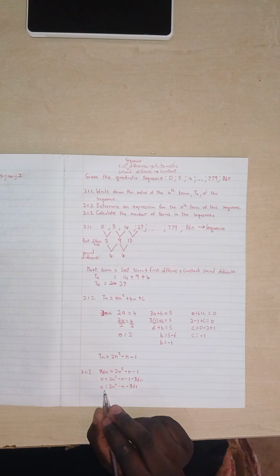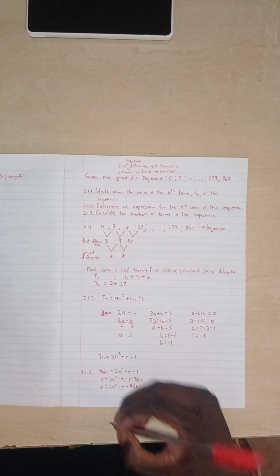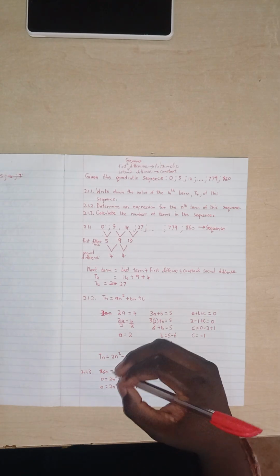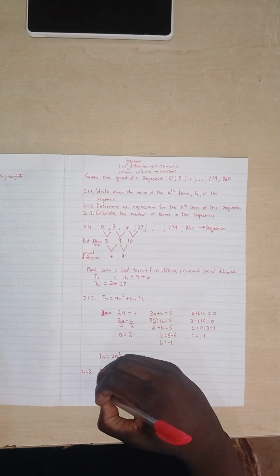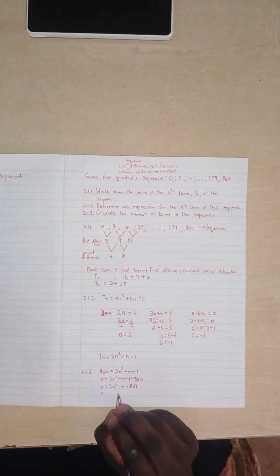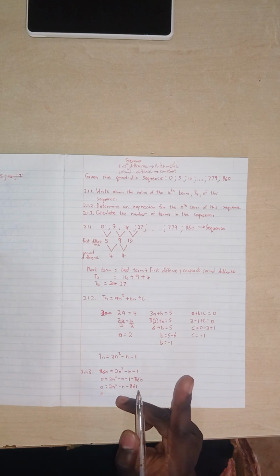So we all know when we now have an easy trinomial like this, we can go for the quadratic formula to solve it. But remember, when we go for the quadratic, we'll get two answers.